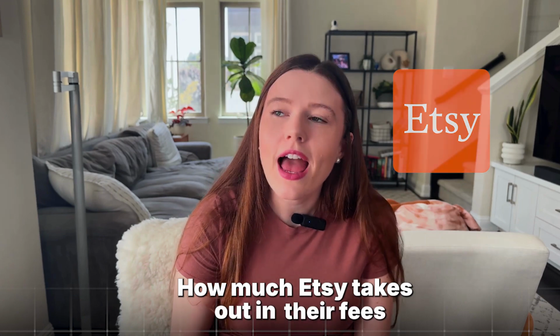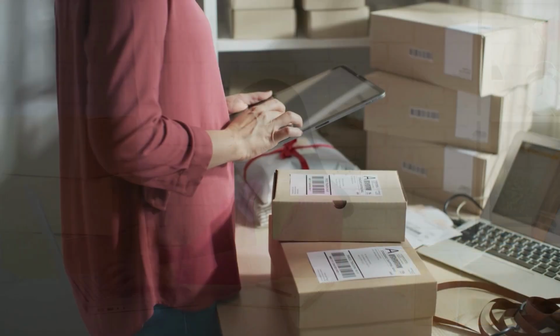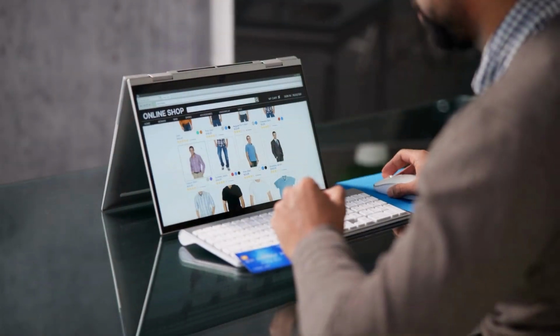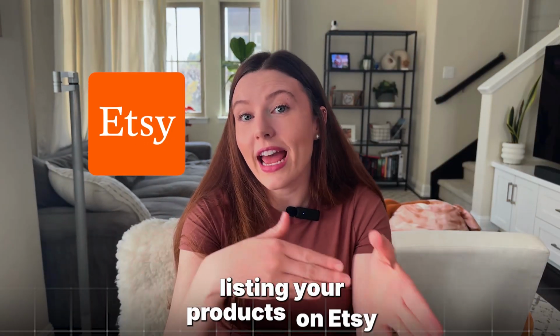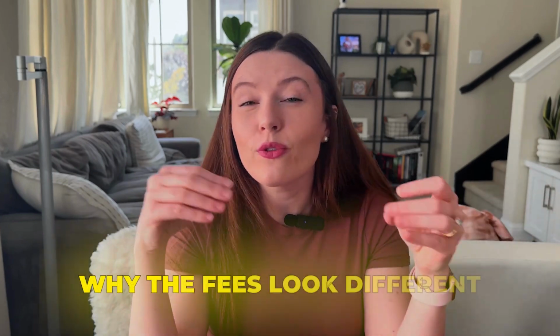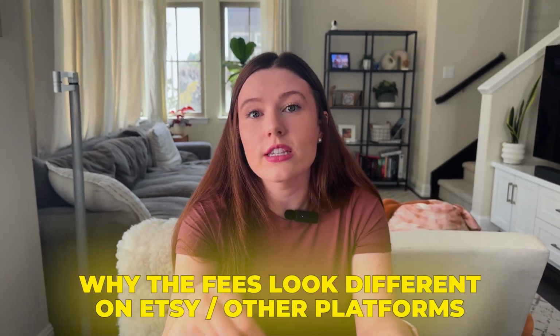out in their fees, as well as how you might want to price your products if you're offering multiple products in the same listing. There are multiple ways that you can sell your products, obviously. One of those is going to be listing your products on your own website, and another way is going to be just starting and listing your products on Etsy. There are plenty of benefits for starting your business by launching on Etsy, but I want to make sure that you understand the differences on why the fees look different on Etsy versus other platforms.